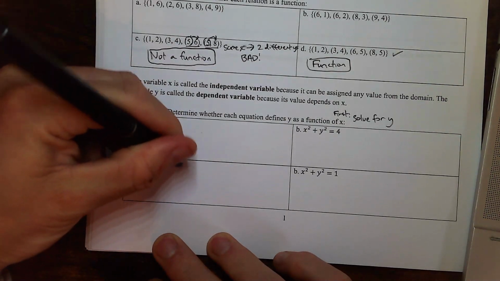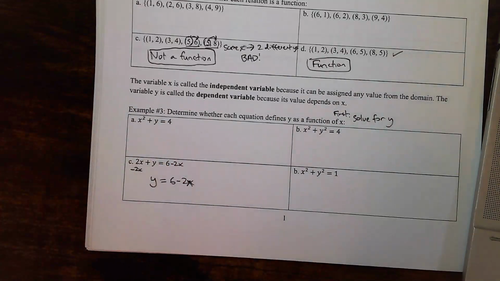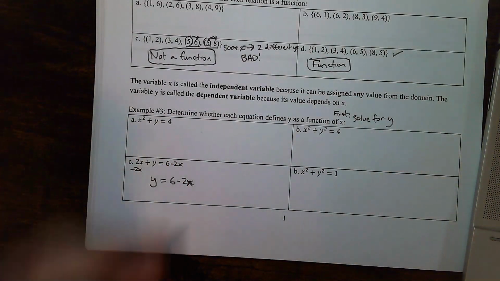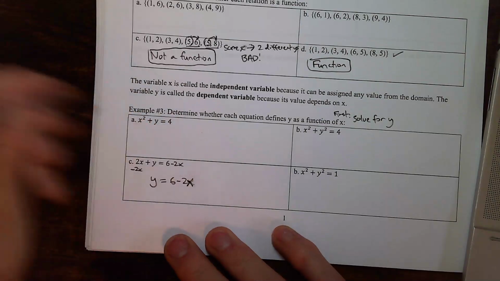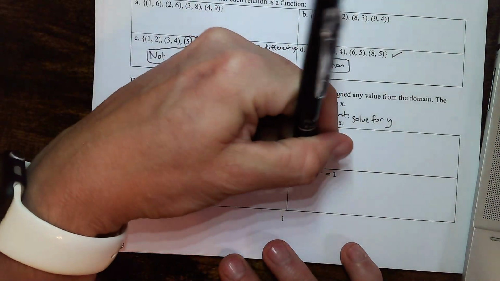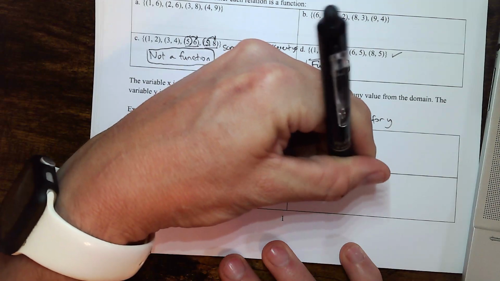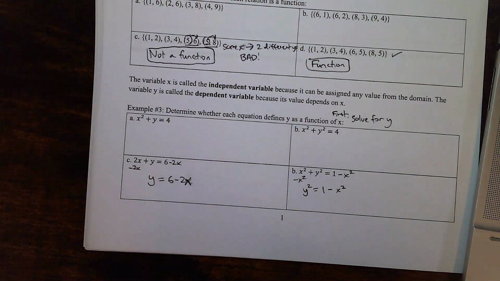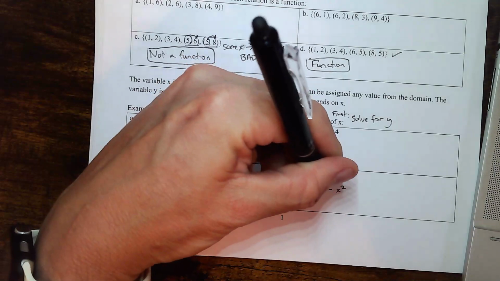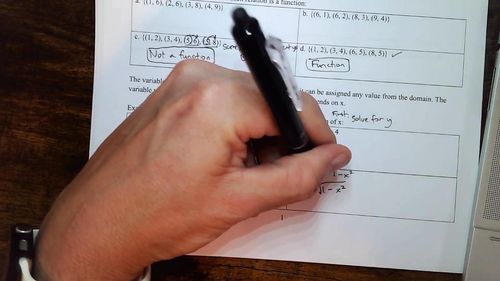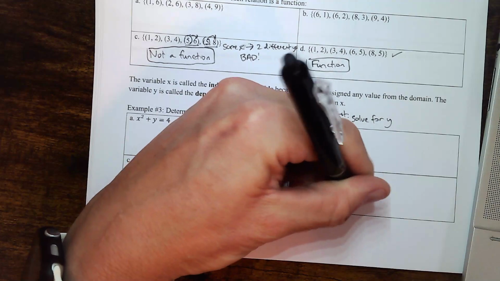Minus 2x, minus 2x. y equals 6 minus 2x. Okay. Now, let me go ahead and solve this next one for y too. I'll do some teaching here as I go because, spoiler alert, one of them's a function, one of them's not. I'm going to subtract x squared. So y squared equals 1 minus x squared. And then how do you undo a squared? Square root. And when we do the square root, we put a plus or minus in front. So y equals plus or minus the square root of 1 minus x squared.